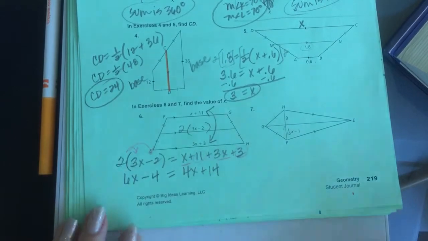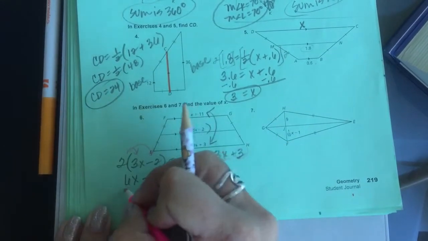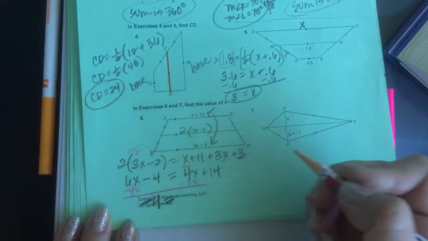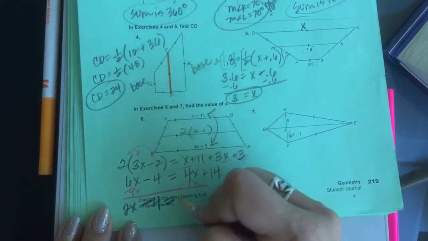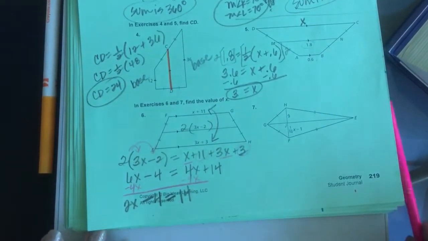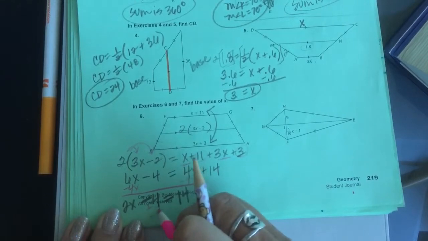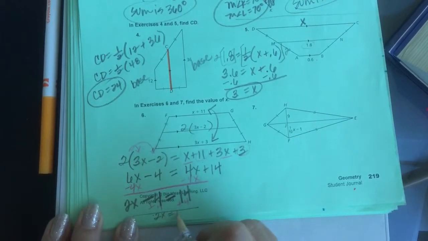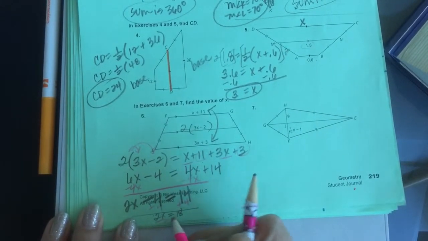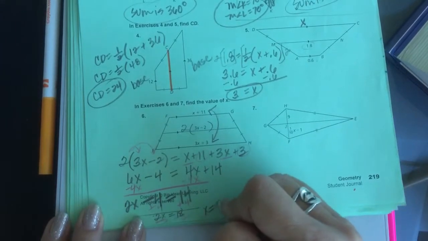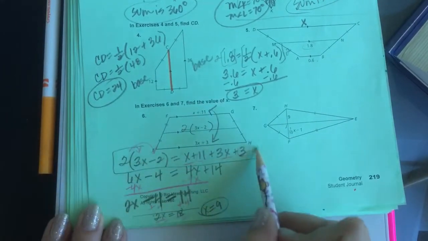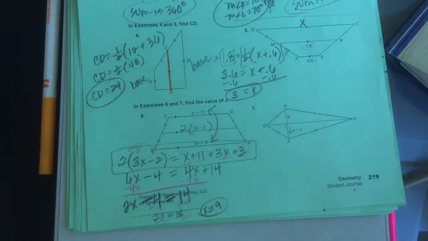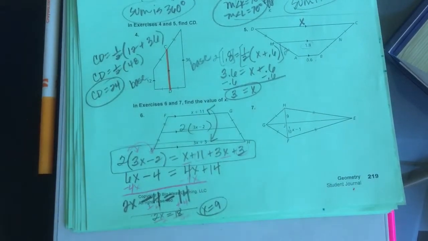Now I'm in a position to start undoing. I'm going to start by taking 4x away from both sides. 2x minus 4 equals 14. I'm going to add 4. 2x equals 18. And to finish, I'm going to divide by 2. X is equal to 9. So we started out with our equation to solve, simplified by distributing, combining like terms, and then starting the undoing process.